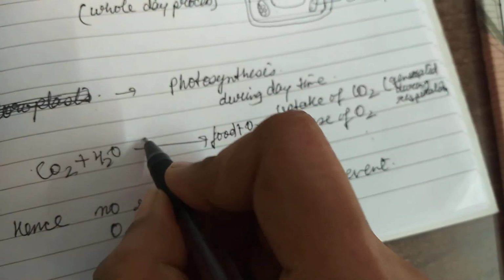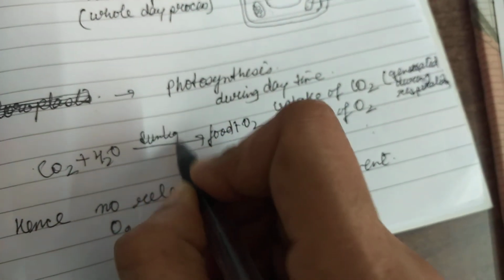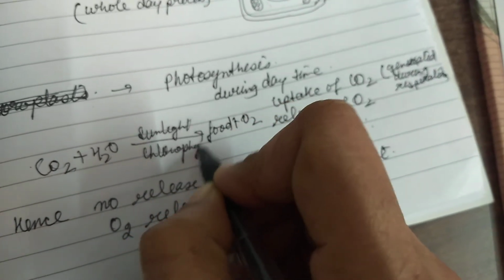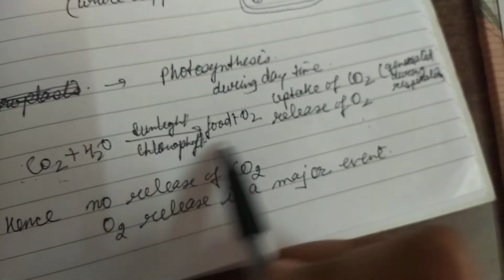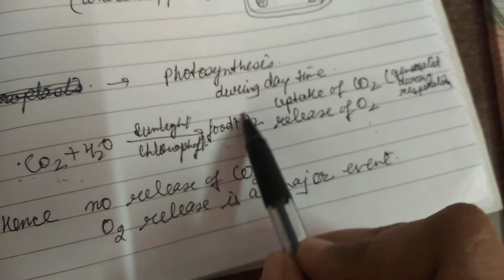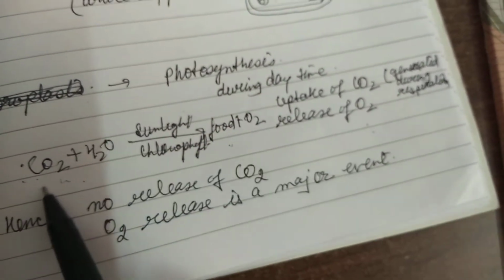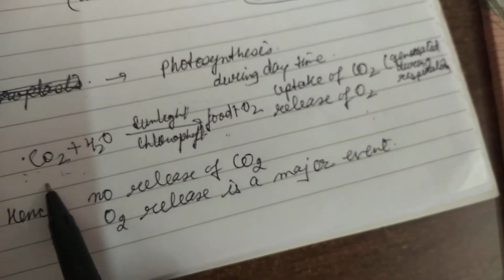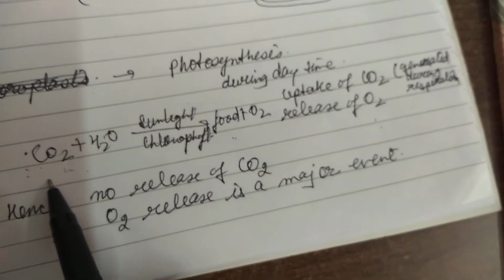Here we need sunlight and chlorophyll. So this is photosynthesis. Here there is a generation of oxygen which is released out of the cell, and there is uptake of carbon dioxide during photosynthesis.